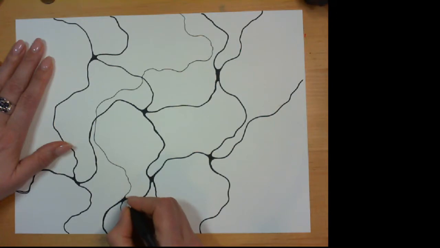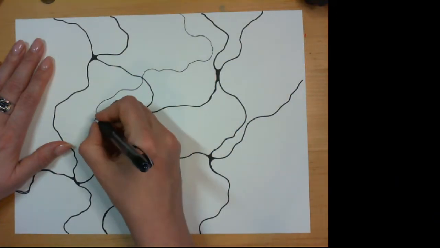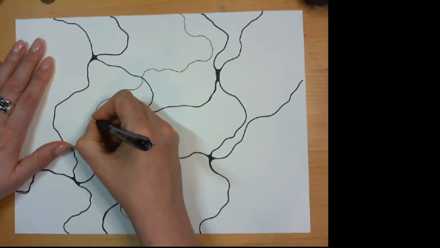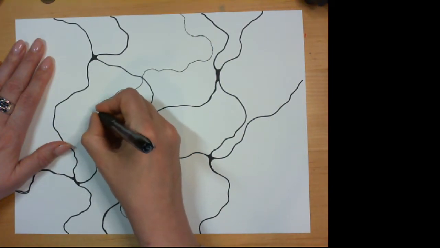I prefer to have lines a little bit thicker, and for rounding I use a thinner Sharpie or thinner pen because it gives me a sense of control over rounding.